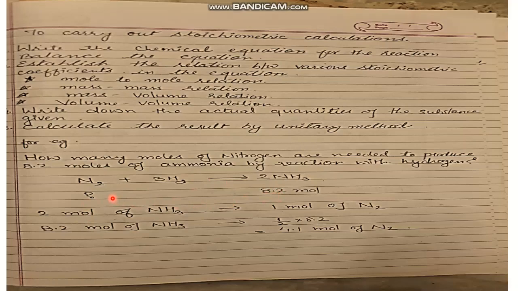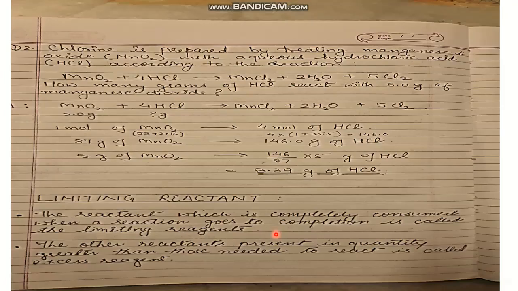The question has asked me the relation between moles of nitrogen and moles of ammonia. So from the equation, we came to know that 2 moles of ammonia is produced by 1 mole of N2. So 8.2 moles of NH3 will be produced by 4.1 moles of N2 by using the unitary method. And I have given you another question.